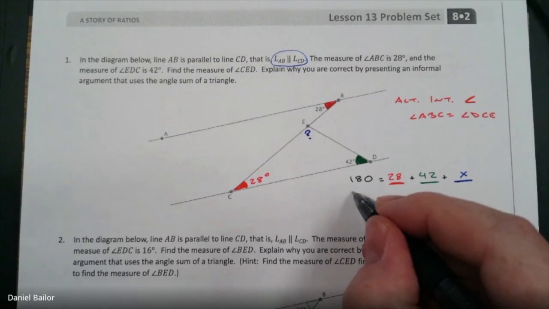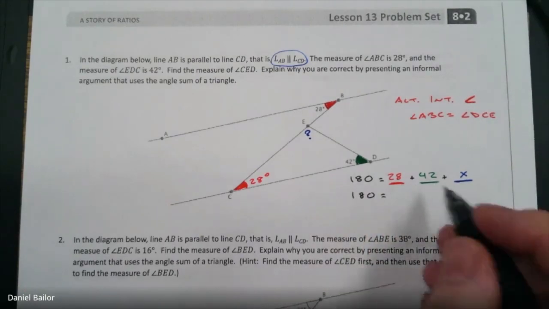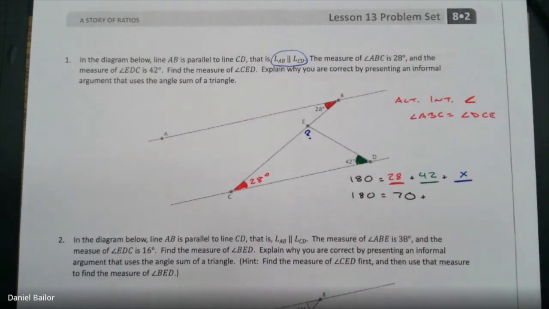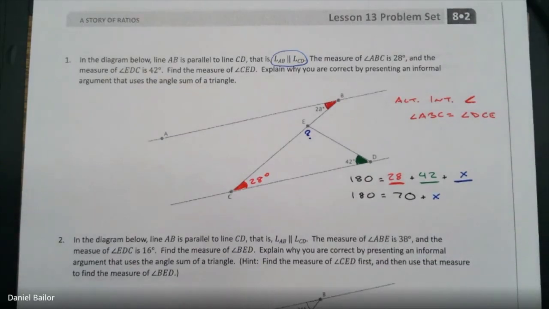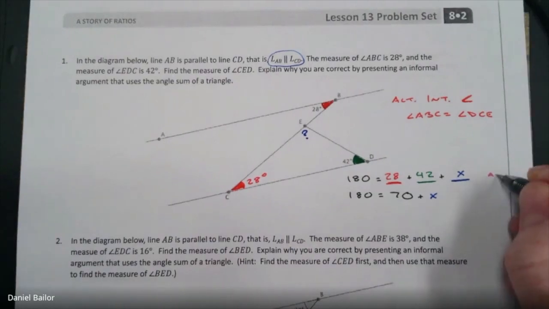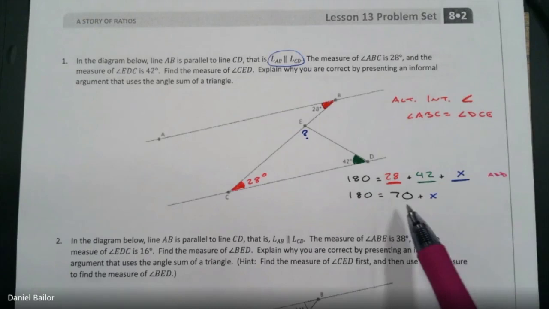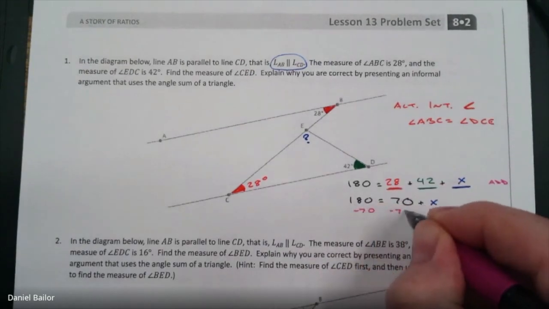So you add the two pieces, 28 plus 42, which is 70, plus X equals 180. Now we have 180 equals 70 plus X. So what we do is subtract 70 from both sides to get the X by itself.